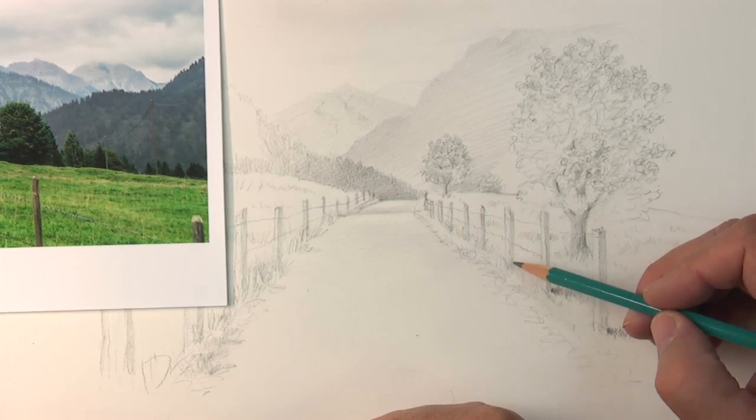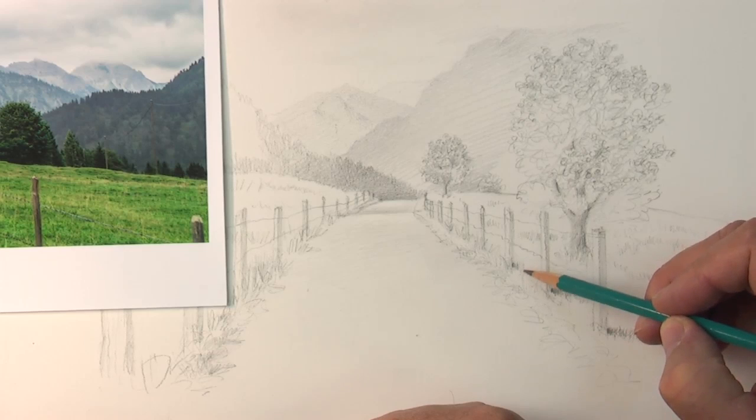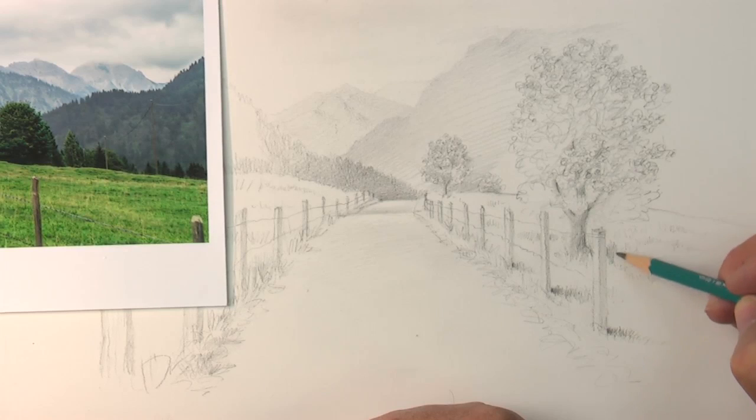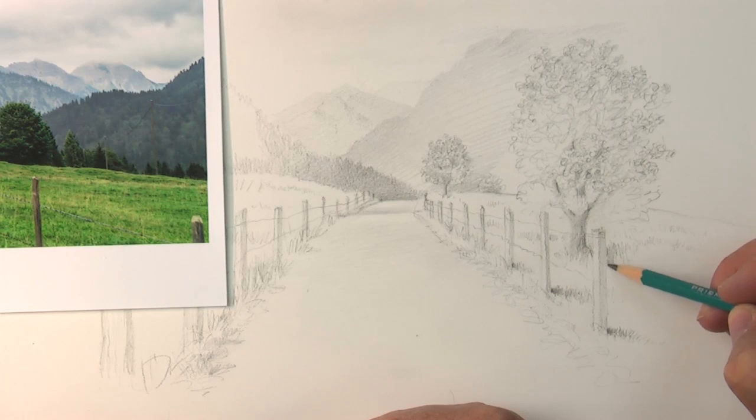I can go ahead now and use that as an opportunity to separate and to bring a reality into here that we may not have had otherwise. So the tree would be the same thing. If I'm going to have a tree over here with a shadow, I'm going to be able to now have that tree give me the opportunity to separate from the post.